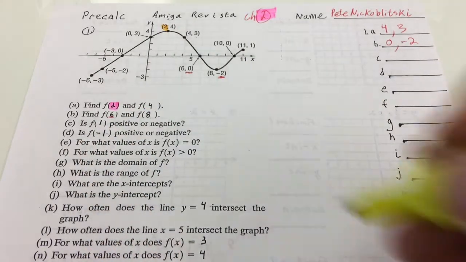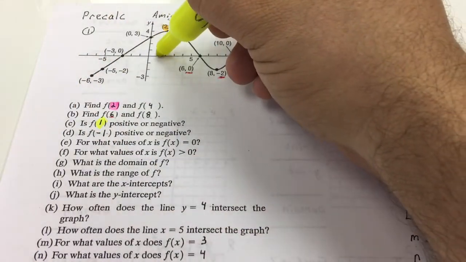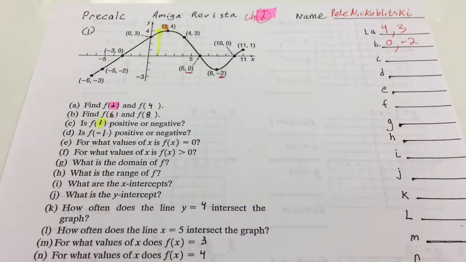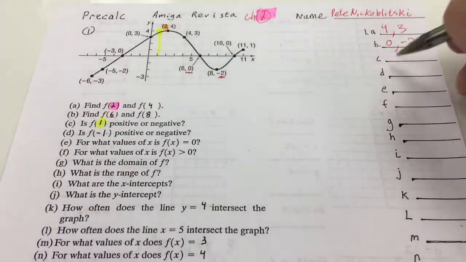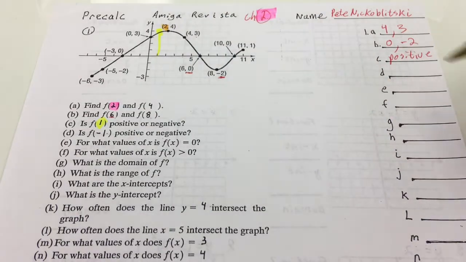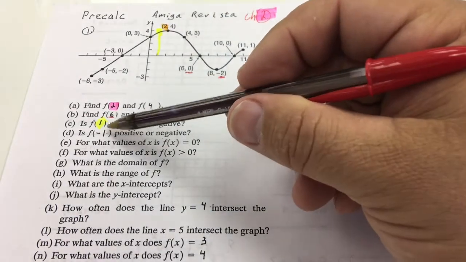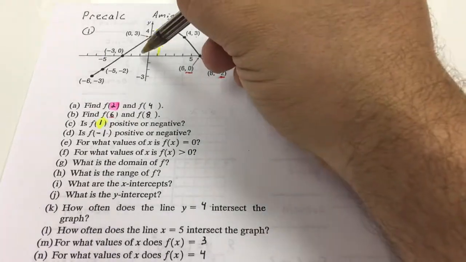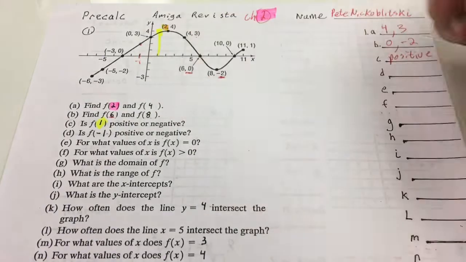Is f of 1 positive or negative? So what they're asking is, when x equals 1, is that y value up there positive or negative? And in this case, it's above the x-axis, so that means it is positive. Is f of negative 1, when x is negative 1, is the value positive or negative? So there's negative 1. When I go above, that's going to be a positive number again as well.